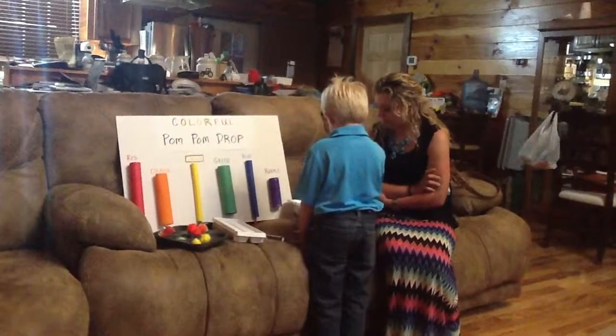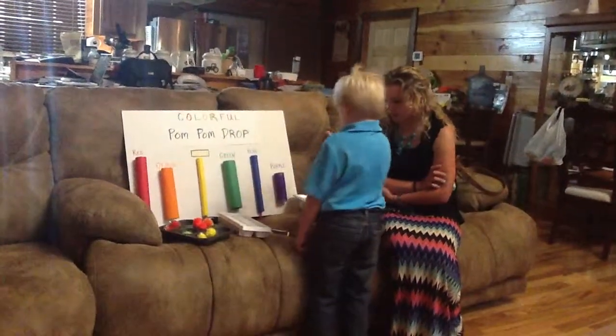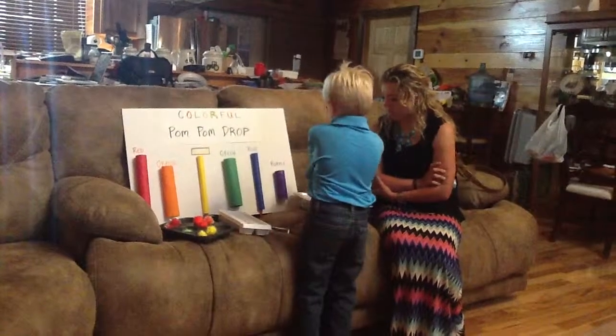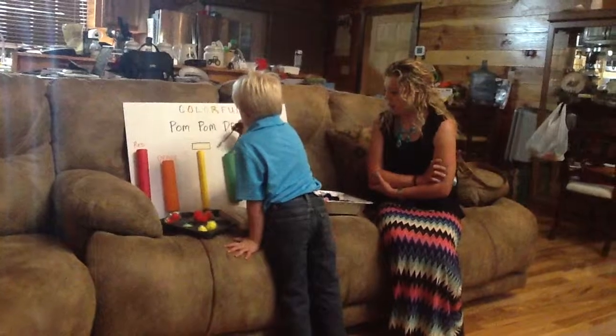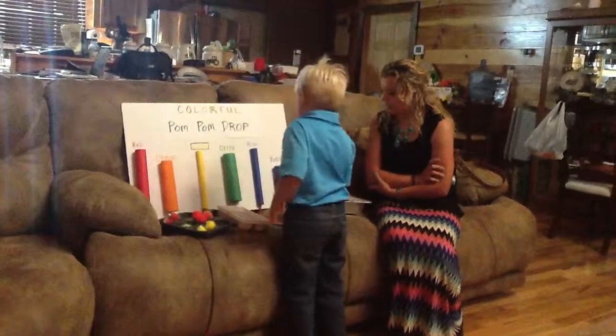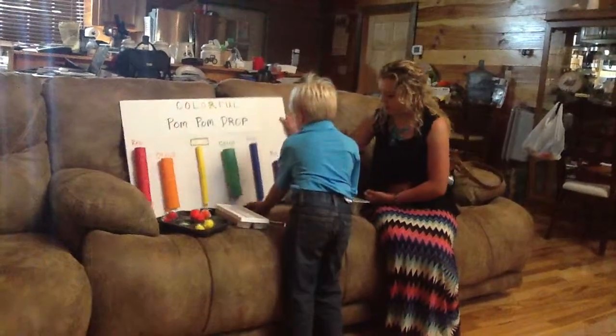Does any of them fit down the tubes? Think it'll fit in the tube? There's a pink one. Is it going to fit? Is it regular? Is it going to stay in there? Can you get the straw out?